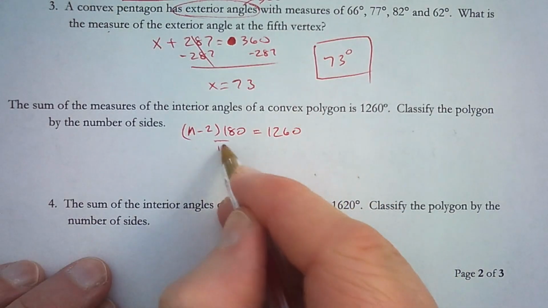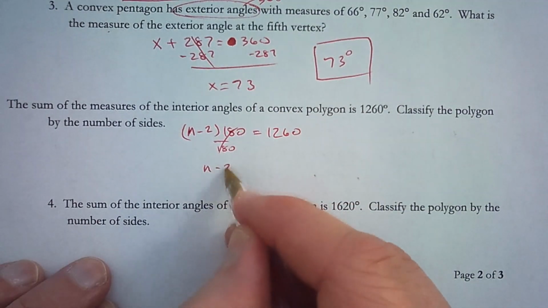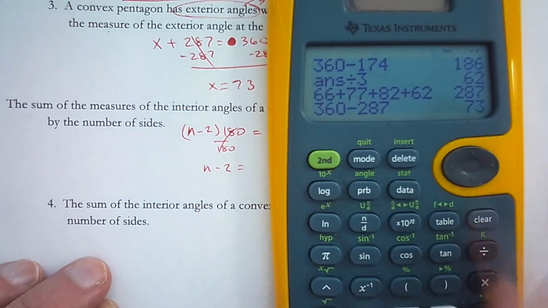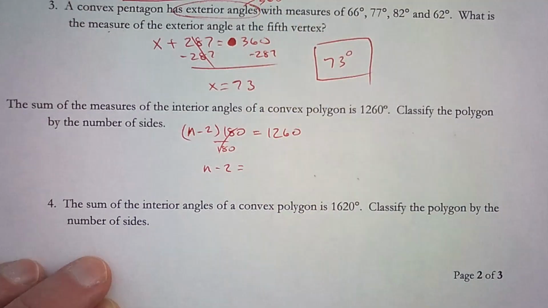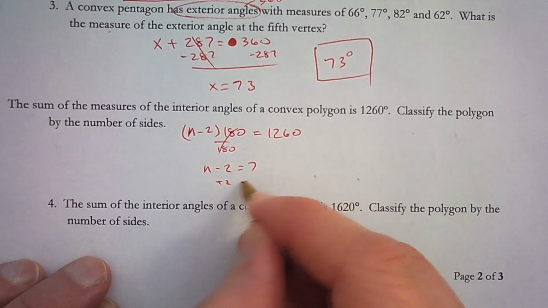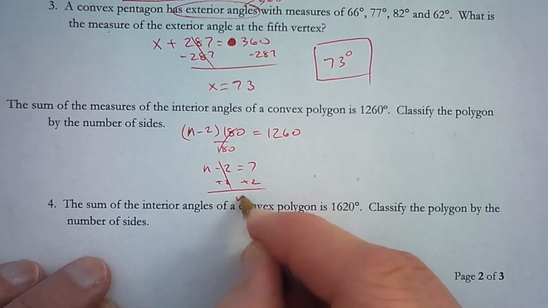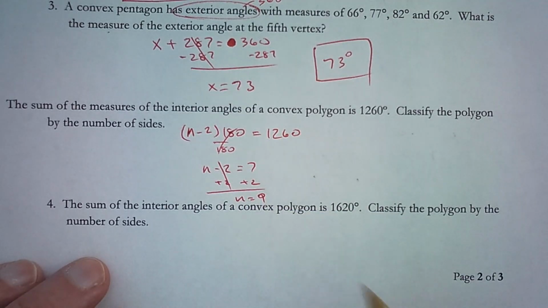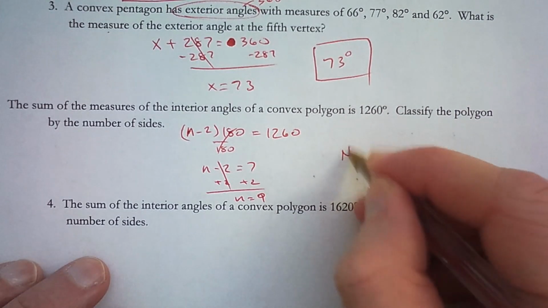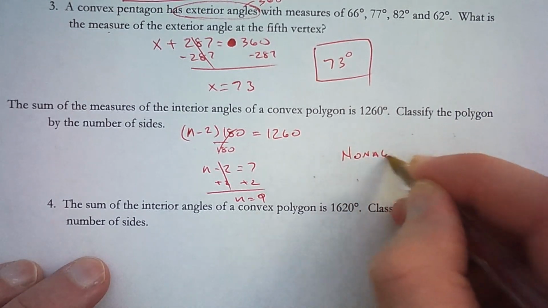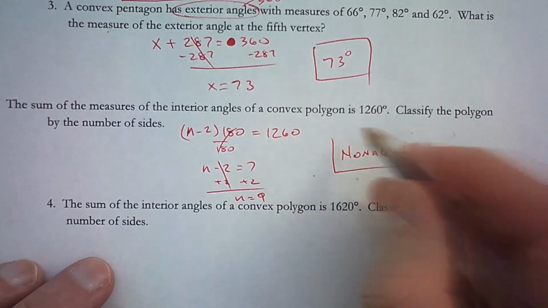So we will divide by 180 and get n minus 2 equals 1260 divided by 180, which is 7. And then we will add 2 and get n equals 9. Okay, so that means it is a 9-sided polygon. A 9-sided polygon is called a nonagon.